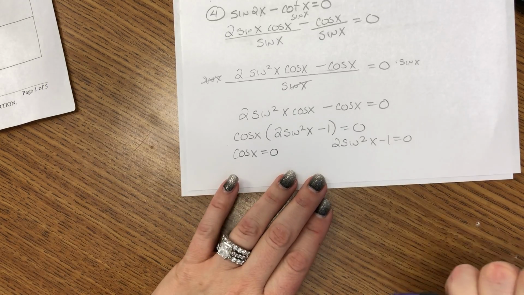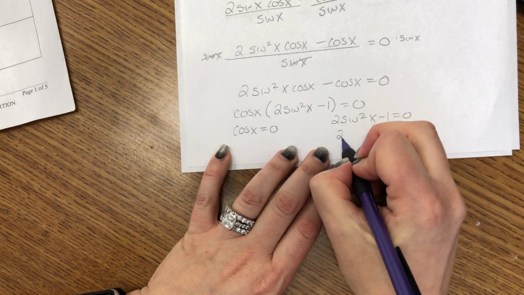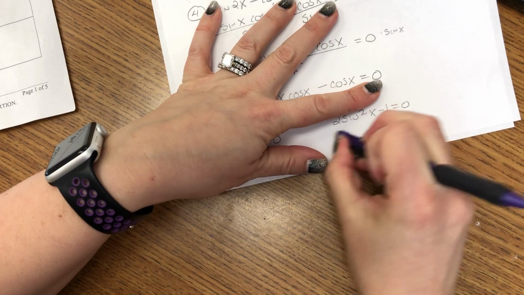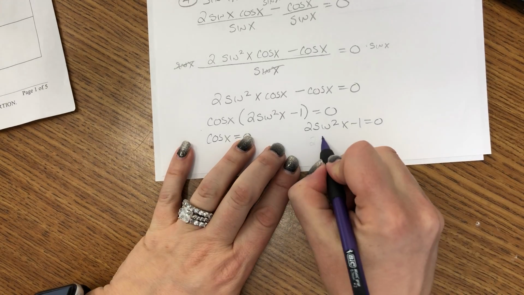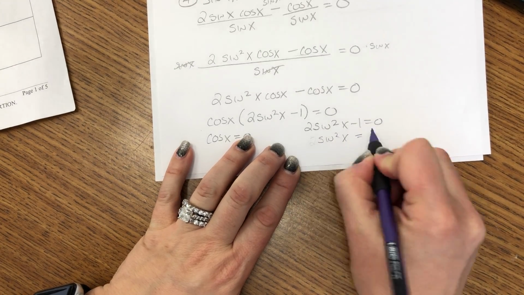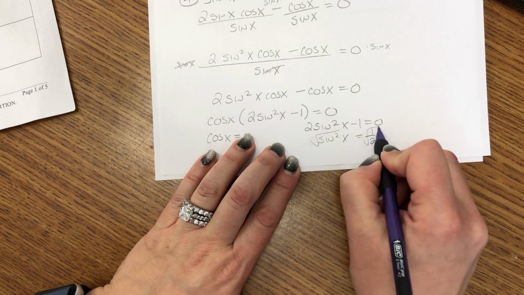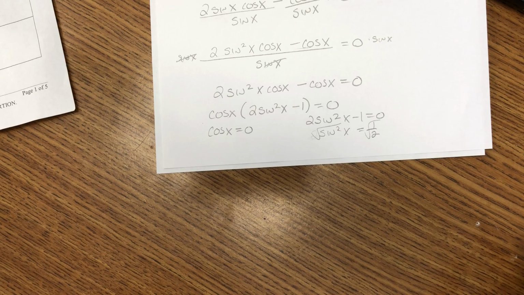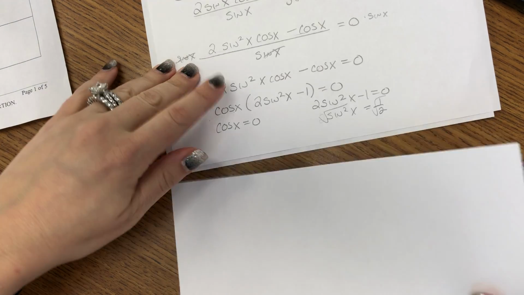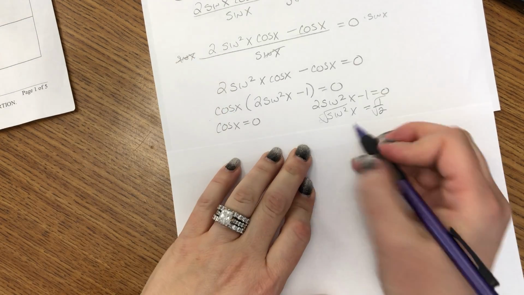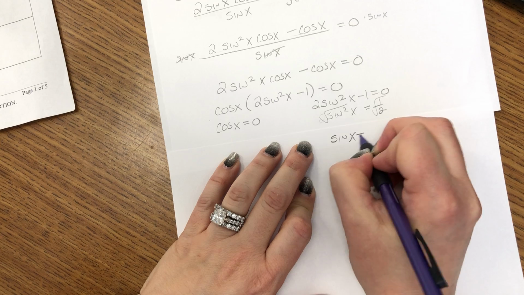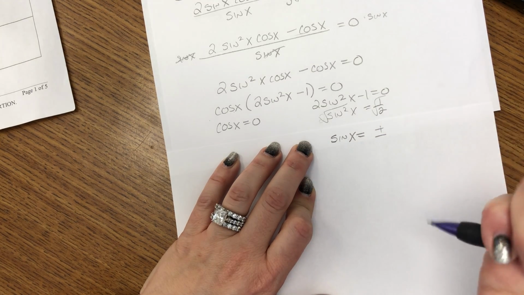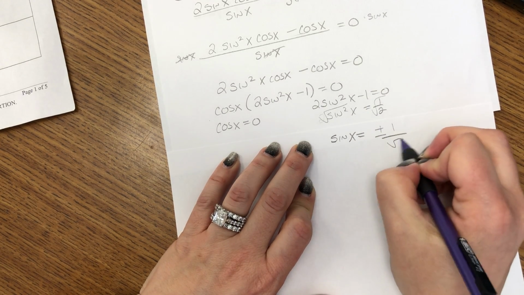I'm going to isolate the sine squared, so that's going to give me, oops, sine squared x is positive 1/2, but then I'm going to square root both sides. I ran out of paper. So continuing that, when you square root both sides, we get plus or minus the square root of 1 over the square root of 2.